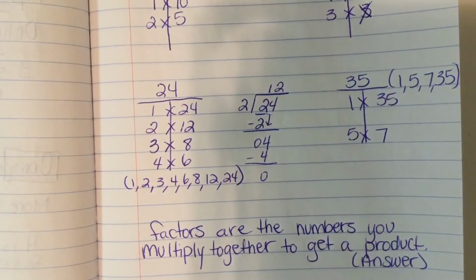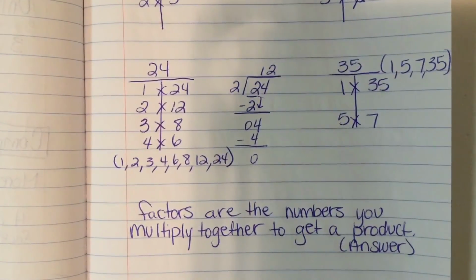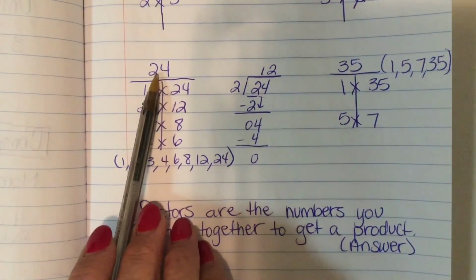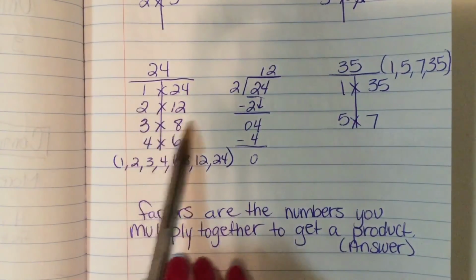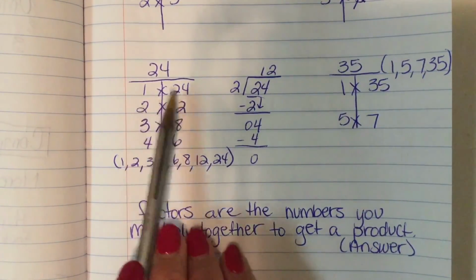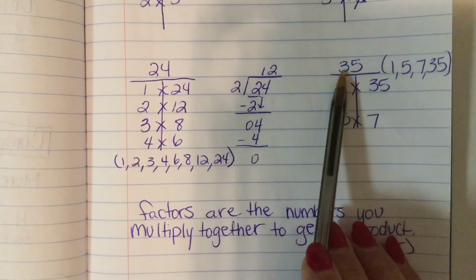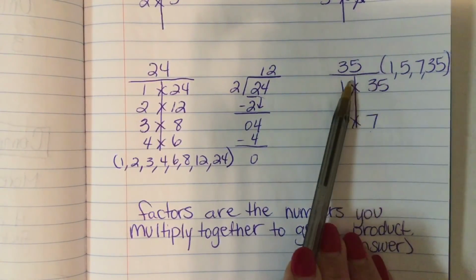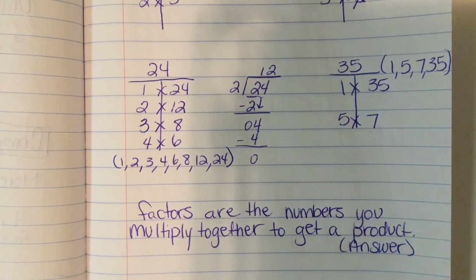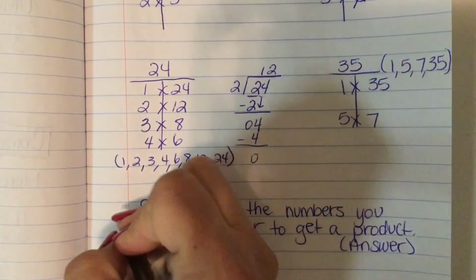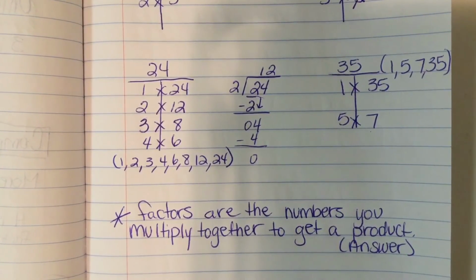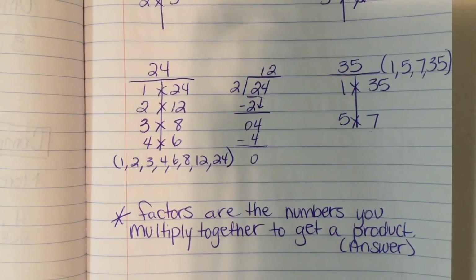Okay, so the factors are the numbers you multiply together to get a product or an answer. So again, 24 is the product. These are the factors. These are the numbers that we multiply together to get 24. 35 is the product. These are the factors that we multiply together to get the 35, which is the product. Okay? Factors are the numbers that you multiply together to get a product. Okay?